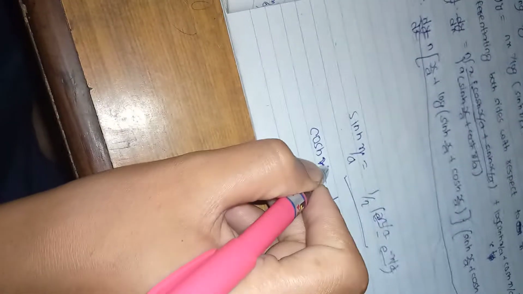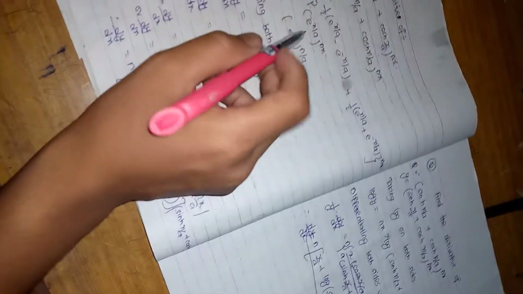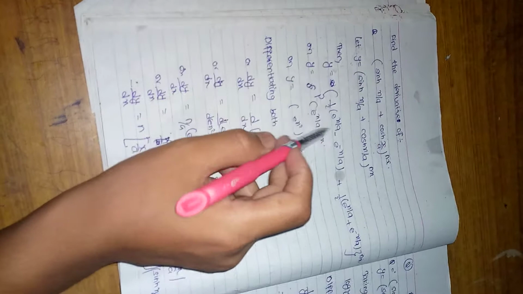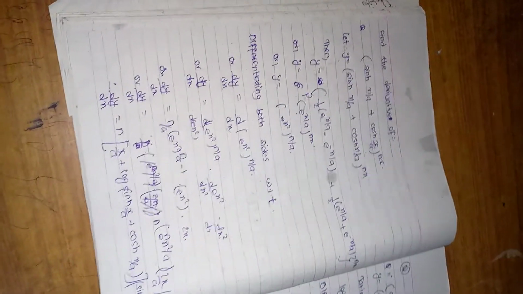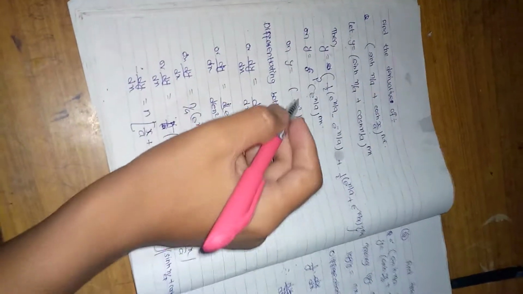In the same manner, the value of cosh(x/a) will be replaced by x by a and minus x by a in the powers of e. Now we get y is equal to (e to the power x by a) to the whole power n times x.